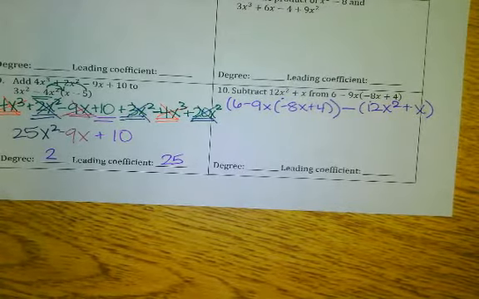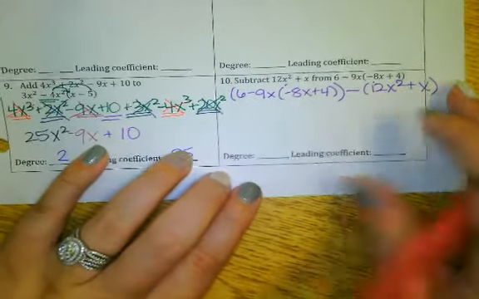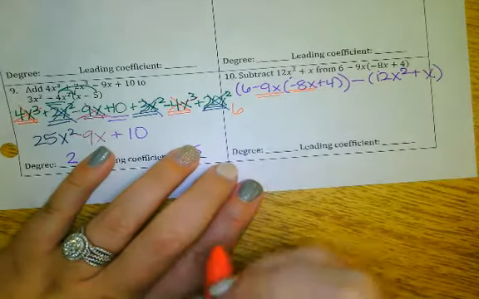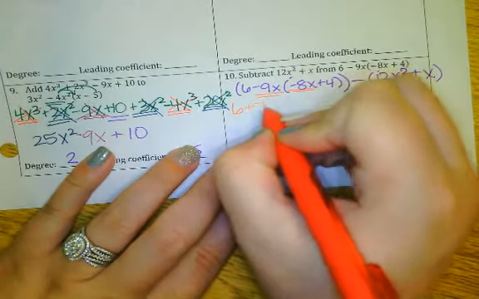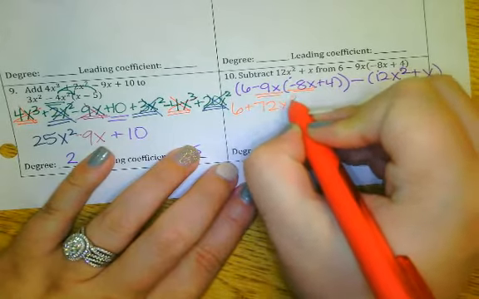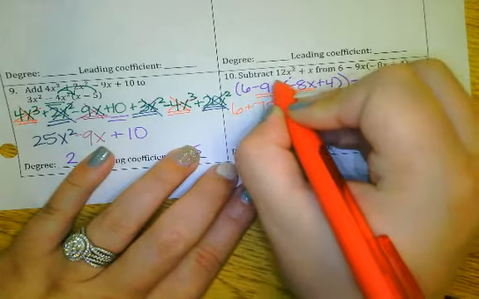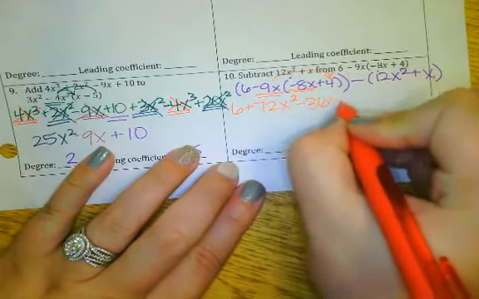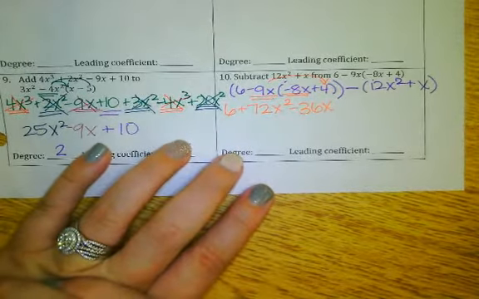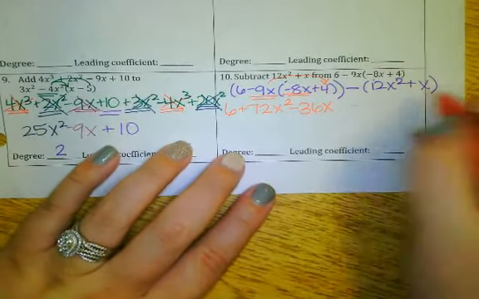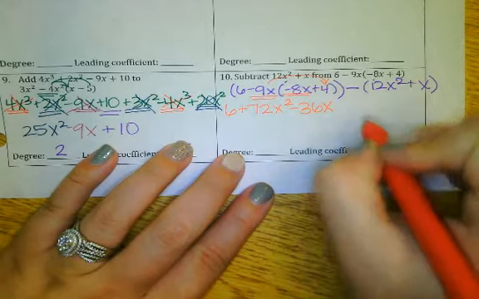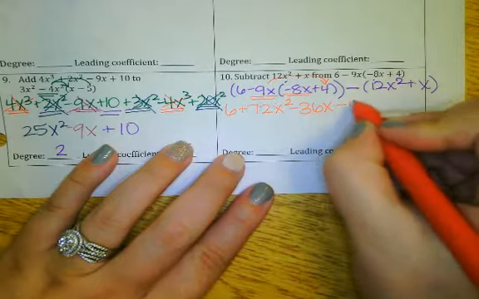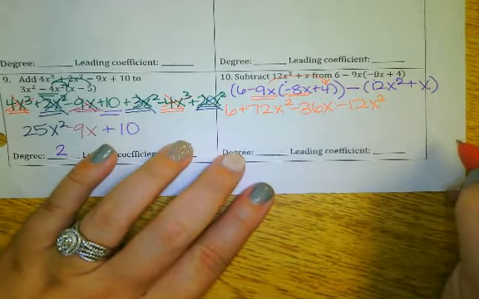Okay, so let's distribute this here. So we have 6, what's a negative 9x times negative 8x? Positive 72x squared. And then a negative 9x times positive 4. Very good. Okay, now I need to subtract this second polynomial. So what two terms am I going to have? Wait, isn't it minus 12x? Minus 12x squared. And then what? Minus x.